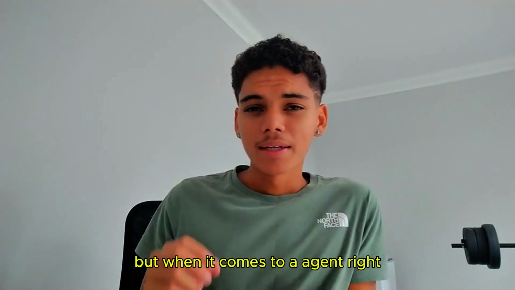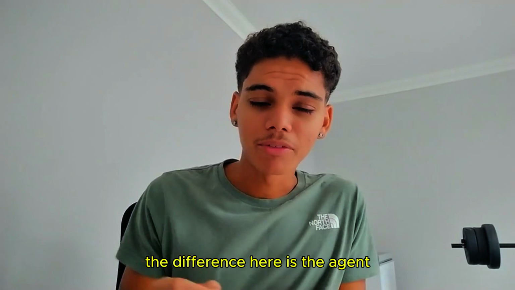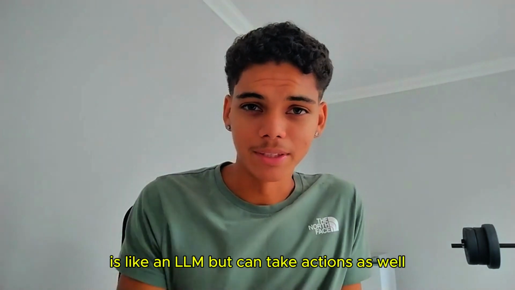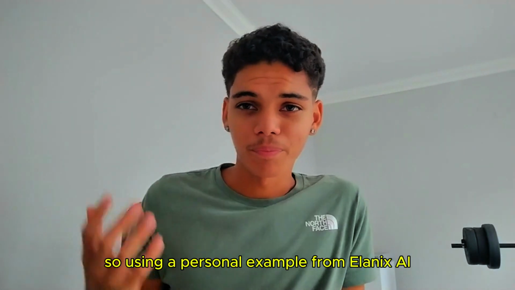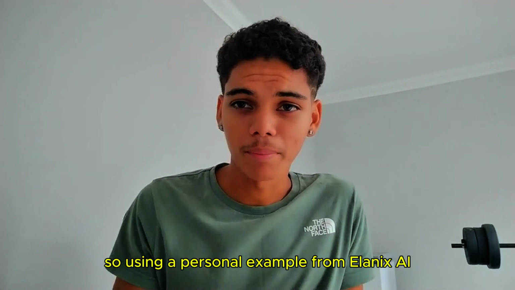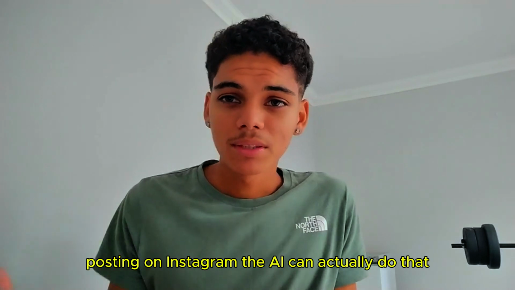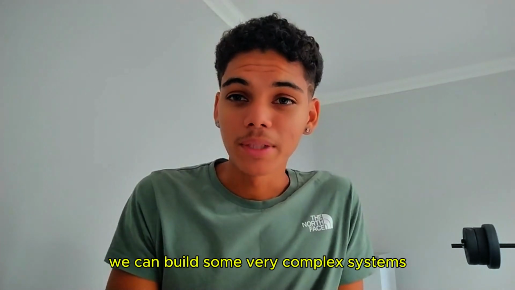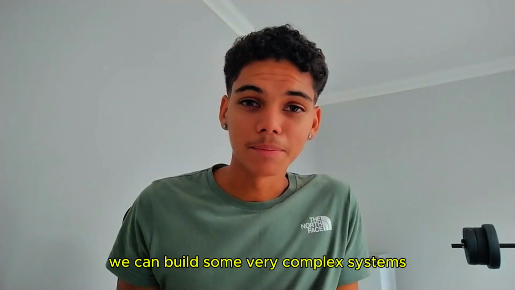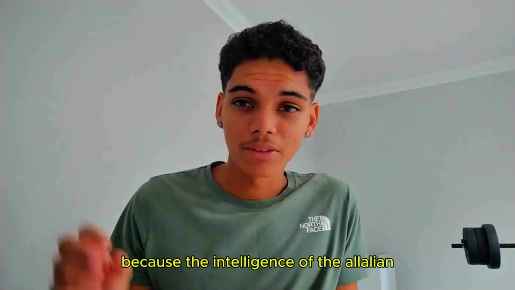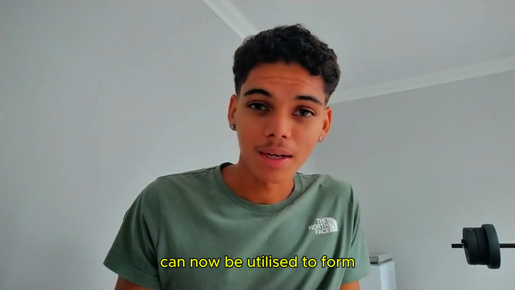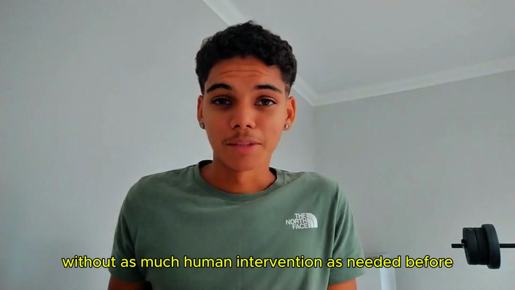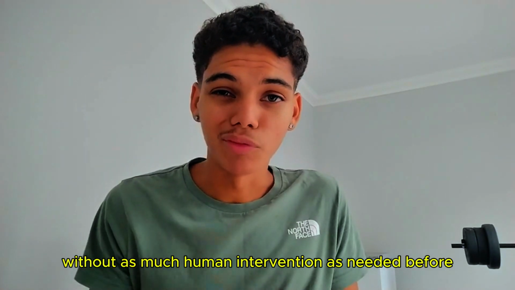But when it comes to AI agents, the difference here is the agent is like an LLM but can take actions as well. So using a personal example from Elanix AI, posting on Instagram, the AI can actually do that. And what that means is we can build some very complex systems because the intelligence of the LLM can now be utilized to perform actions as well, without as much human intervention as needed before.